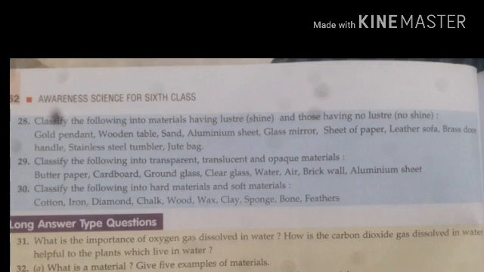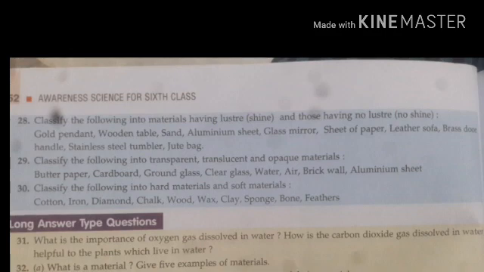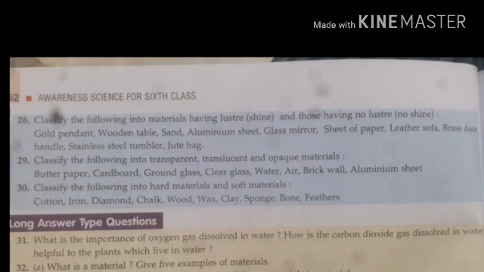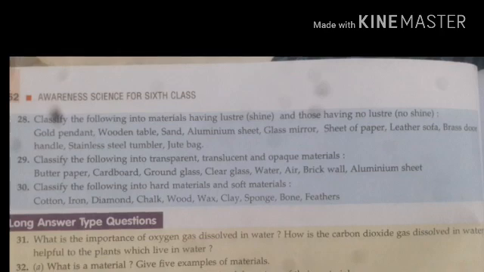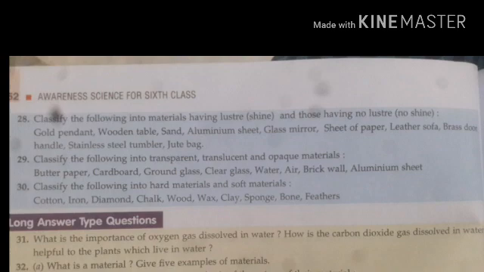Next, 29th question, classify the following into transparent, translucent and opaque material. Butter paper, translucent. Cardboard, opaque. Ground glass, translucent. Clear glass, transparent. Water, transparent. Air, transparent. Brick wall, opaque. Aluminium sheet, opaque. Next, 30th question, classify the following into hard material and soft material.